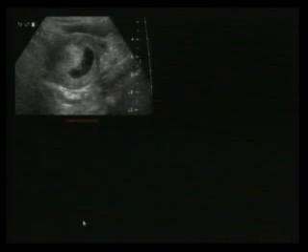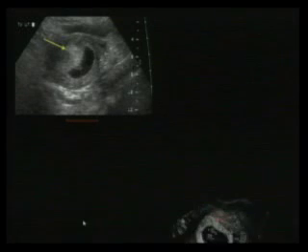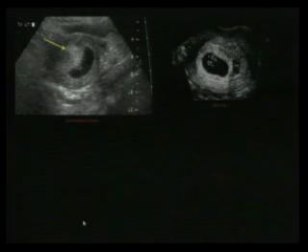So here's an example. This is the hematoma adjacent to the sac. Actually, it's this echogenic part here. This was actually the hemorrhage. Another example here. So here's our sac. Here's the perigestational hemorrhage.